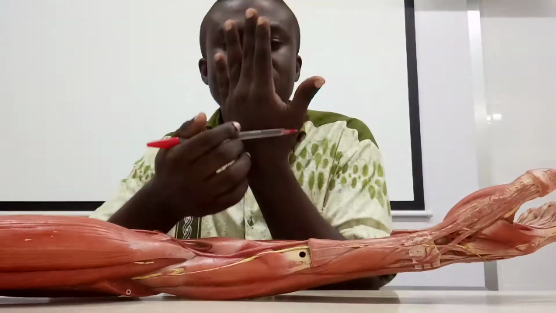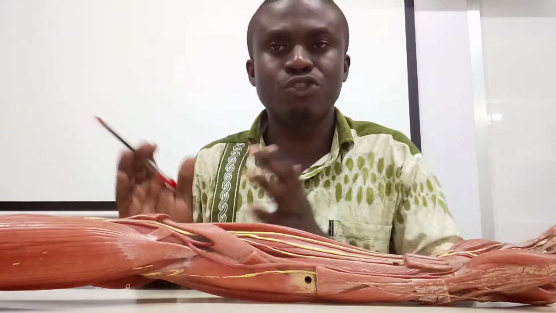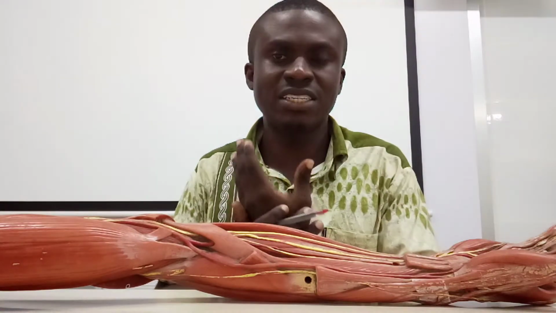So the superficial branch is a terminal branch, the continuation beyond the lateral epicondyle anteriorly.